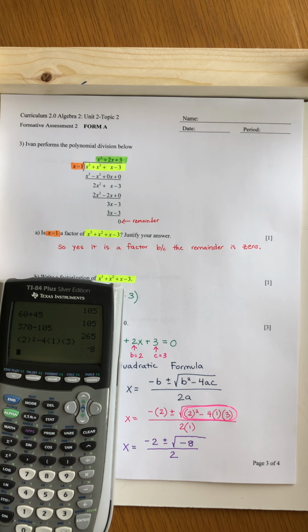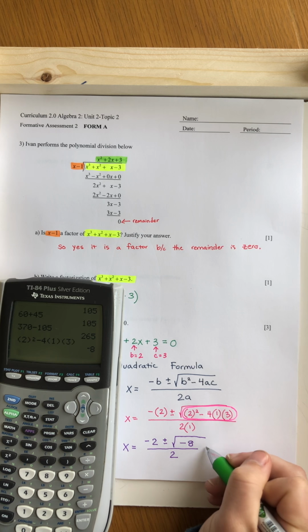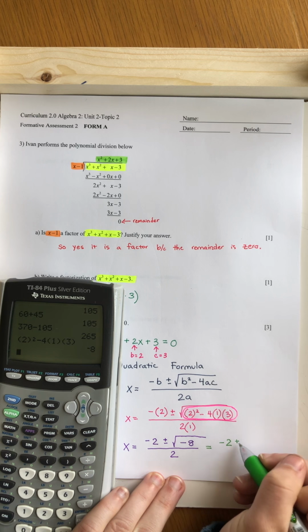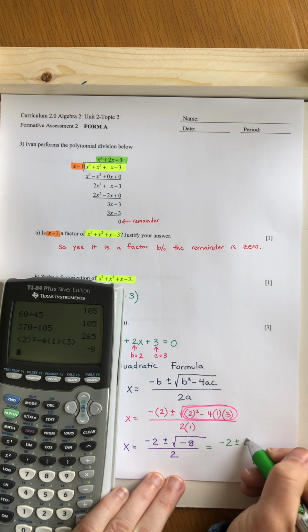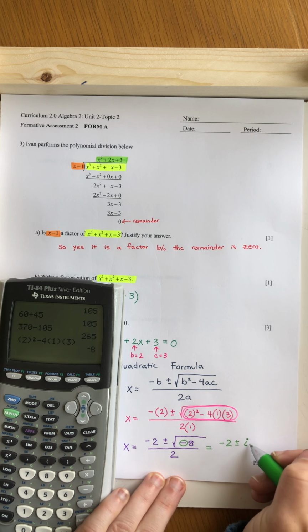Now the last step that you need to do is when you have a negative underneath the square root, that becomes an imaginary number. So this technically equals negative 2 plus or minus i. The i takes the place of this negative, and you put it outside the square root.